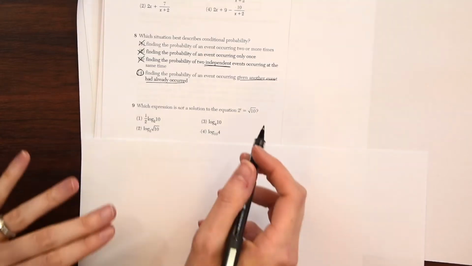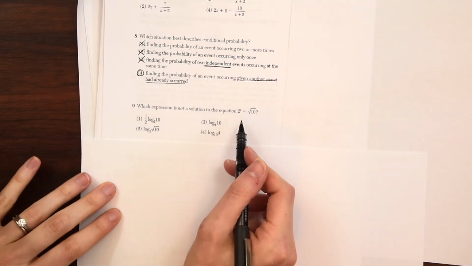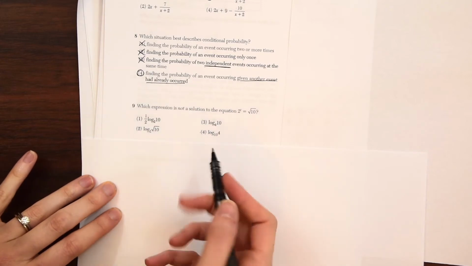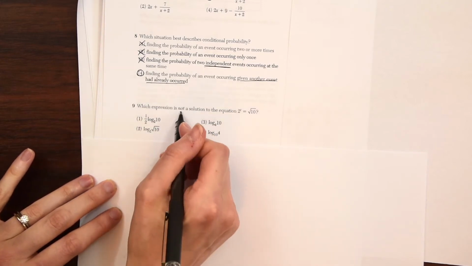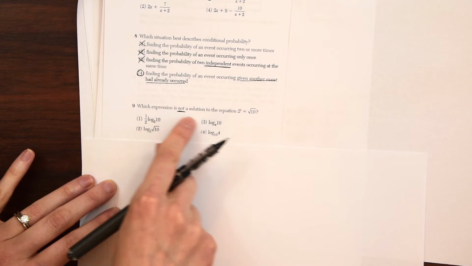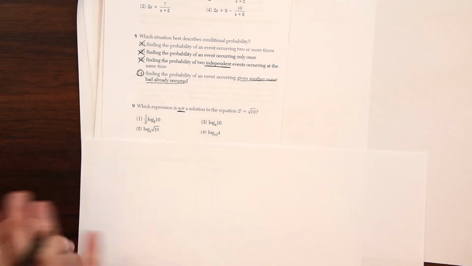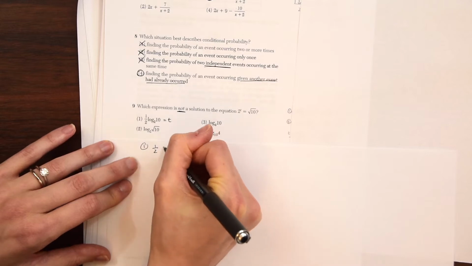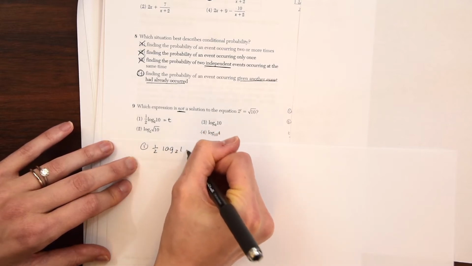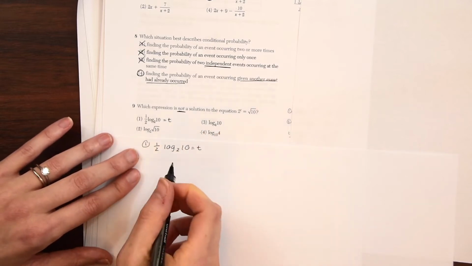Basically, we need to see if we can rewrite this in logs. And there's a bunch of different ways we can do that. And we need to see the one that does not equal this when written in logs. So choice 1. Let's put this over here so that we have a little more room to work with. So let's say that this equals t.